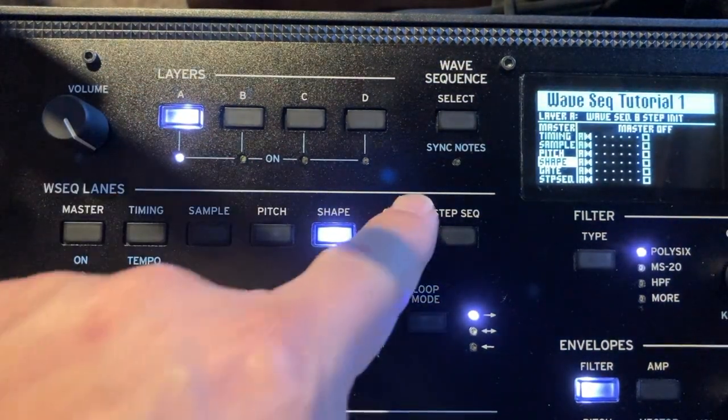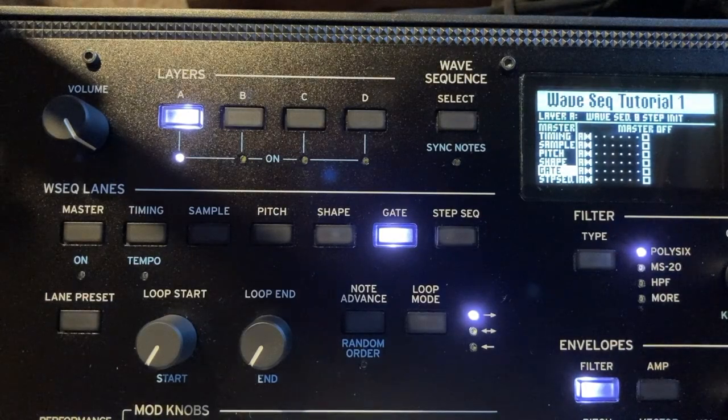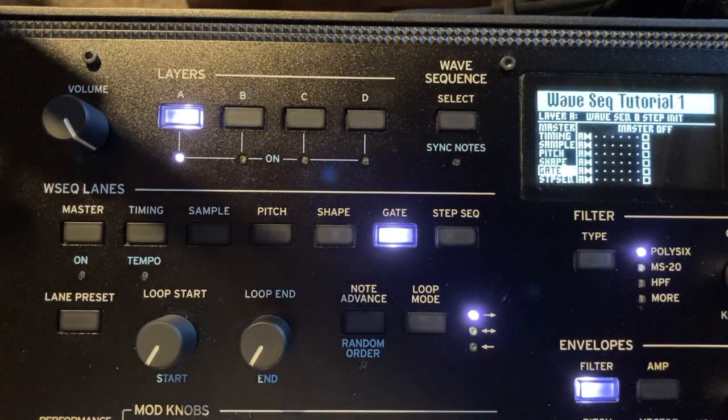As I mentioned before, the gate lane is the simplest. It just controls the length of the notes, and right now it's 100%, but as we step through the loop, I've set the gate to gradually get shorter and shorter.